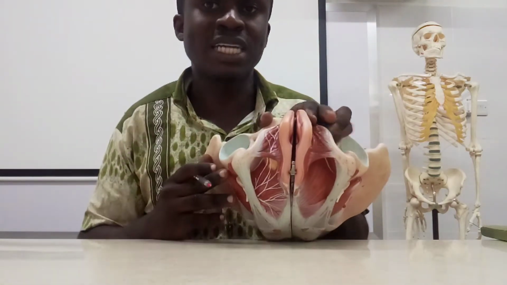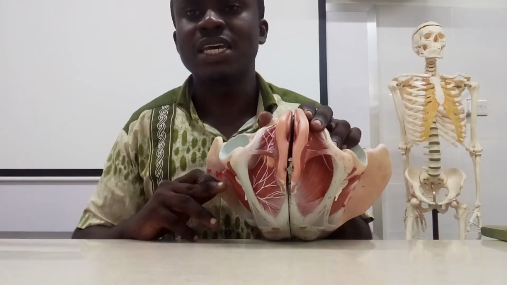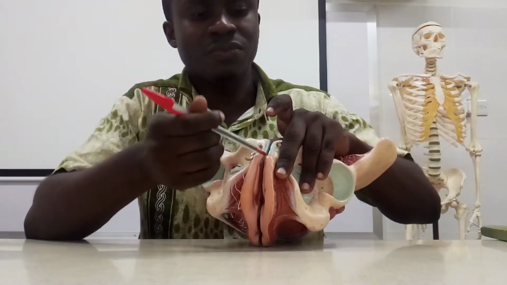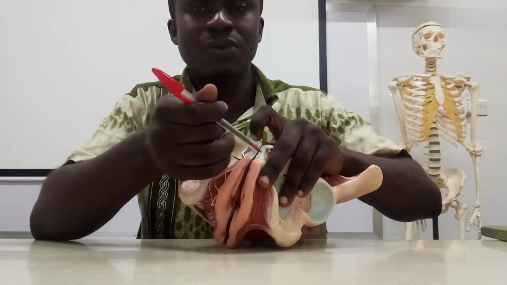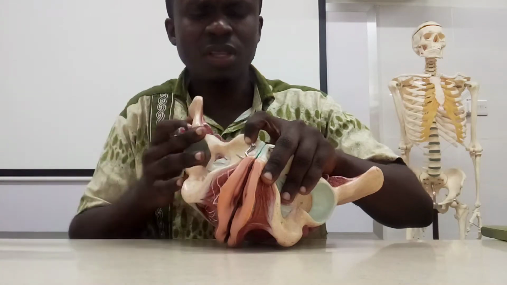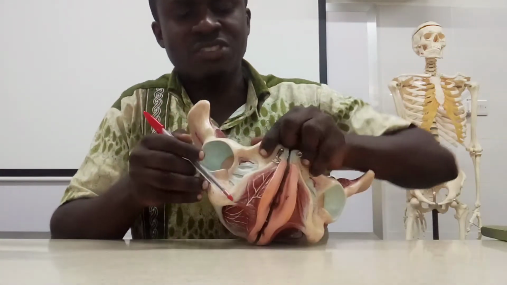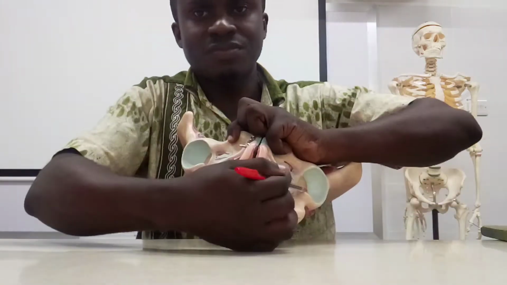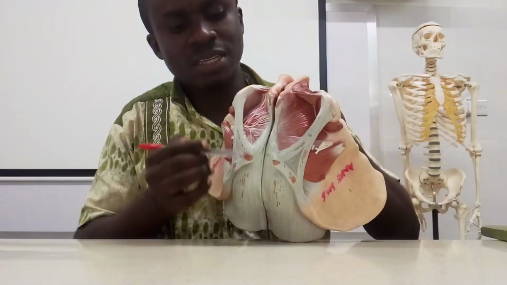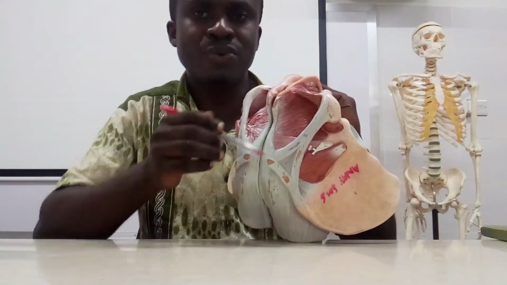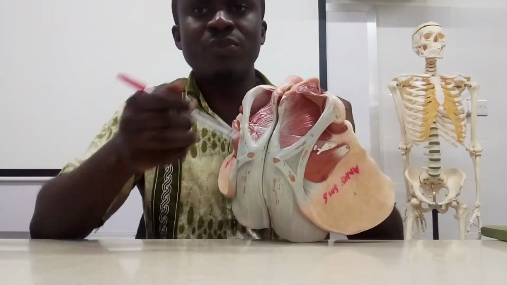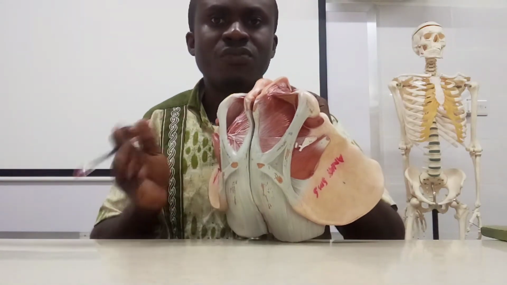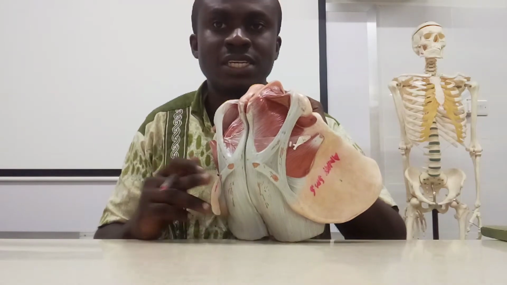So when you are asked to mention the boundaries of the perineum anatomically, then anteriorly we are going to have the pubic symphysis together with the body of the pubis, and then anterolaterally the ischiopubic rami on either side, and then posterolaterally the sacrotuberous ligaments, and then posteriorly the tip of the coccyx, forming the boundaries of this perineum.